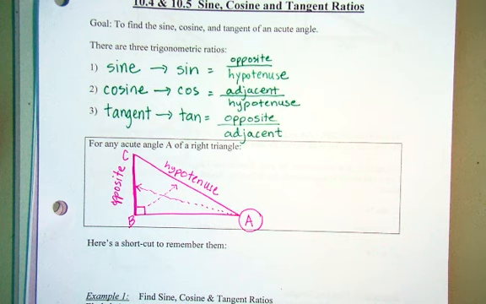What would be the opposite side from angle C, if I was asking you? Well, I would take angle C and go straight across and I would hit BA down here. So the opposite side from angle C would be BA. But again, I just want the opposite side from angle A, which is CB.